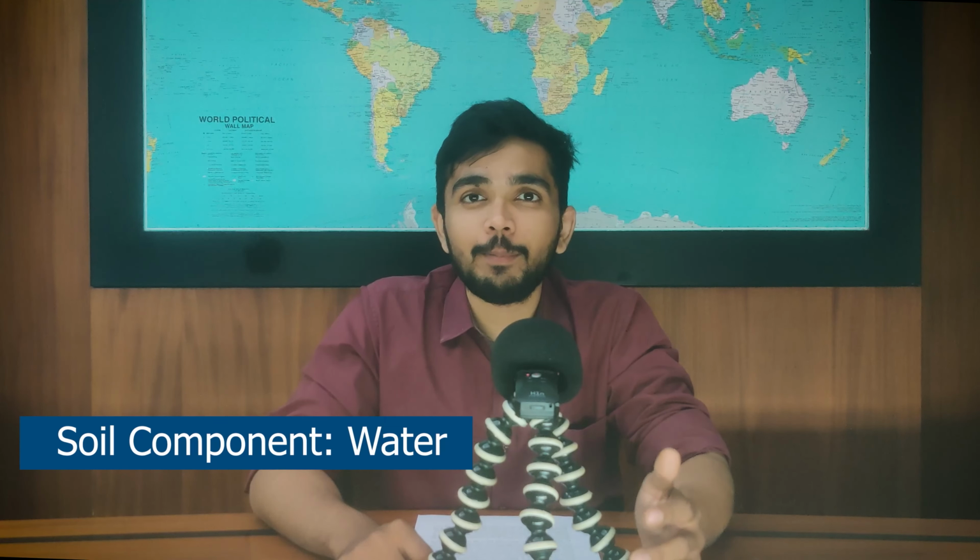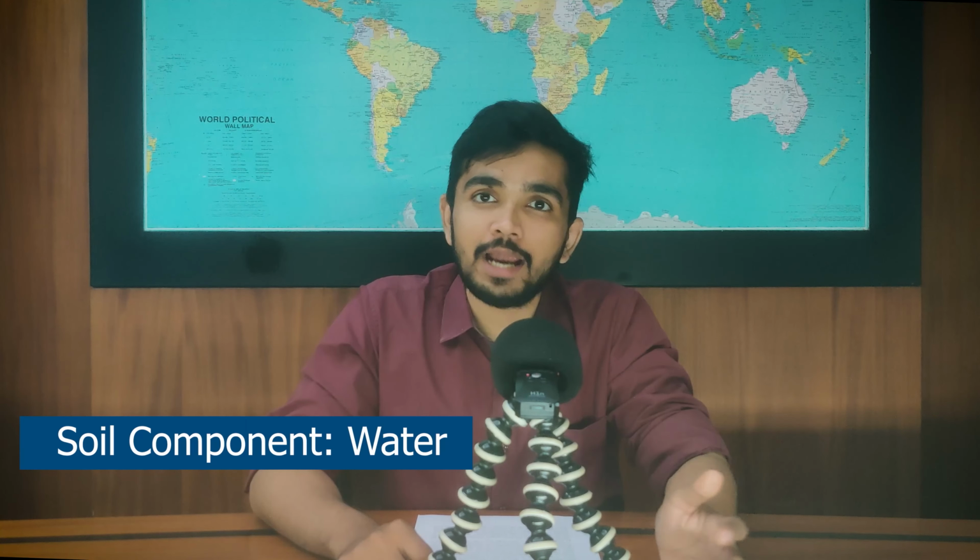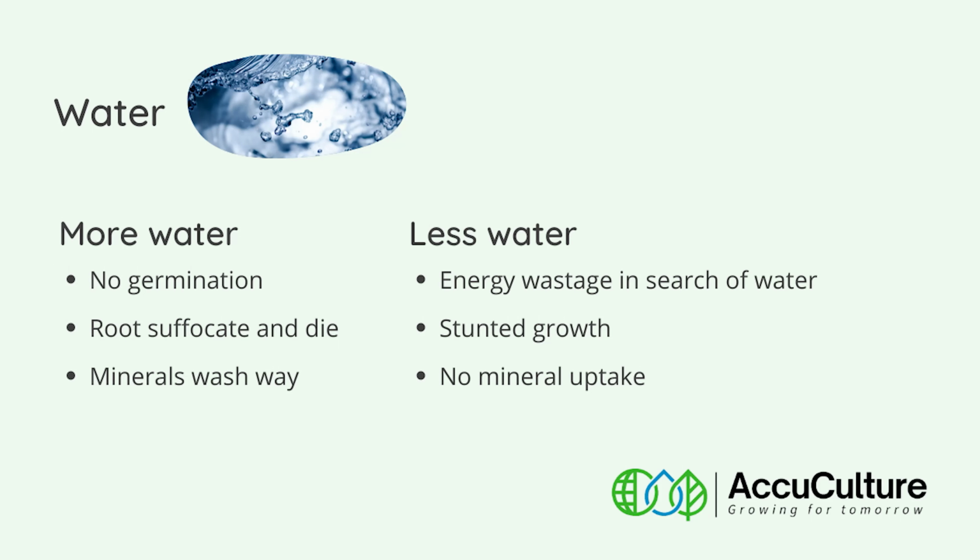When there is too much water in soil, water will take up all air pores and there won't be any air or gases left in the soil. It will affect all microorganisms. It will affect plants because the plant will suffocate because of lack of oxygen and eventually die. On the other hand, if there is less water in soil, plants will spend most of their energy in search of water and nutrients.